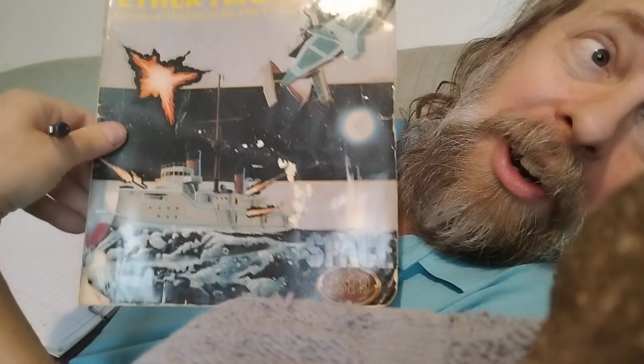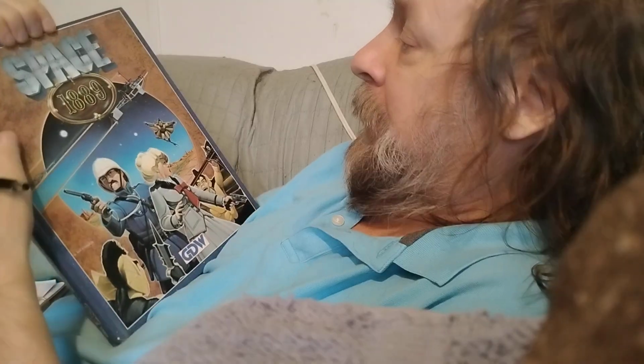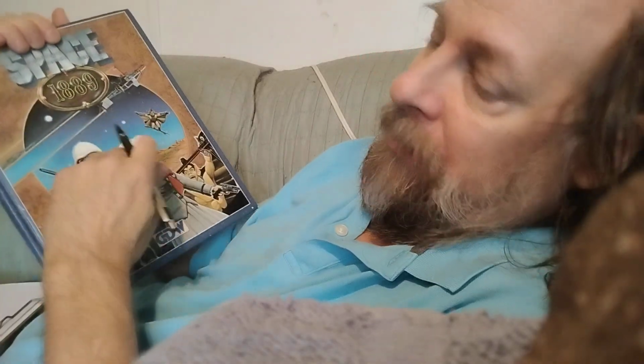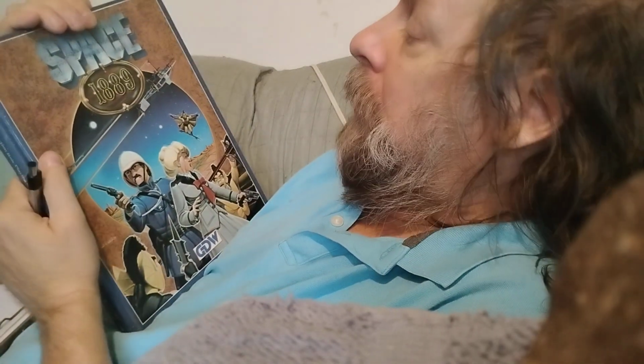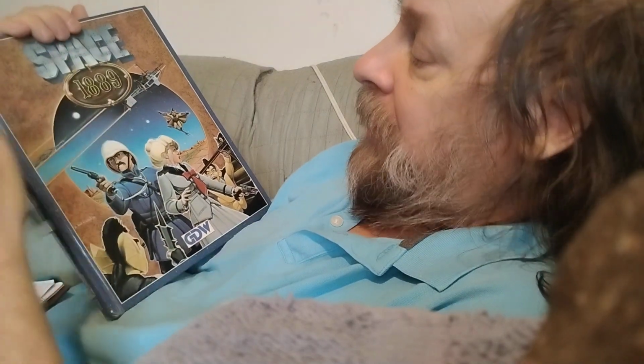Ironclads Ether Flyers is a tabletop miniatures wargame system within the Space 1889 RPG system. And this is an outer space system. It's Victorian Age steampunk. Basically, that's how I would describe this game system. It's an outer space science fiction genre within the Victorian Age time frame.